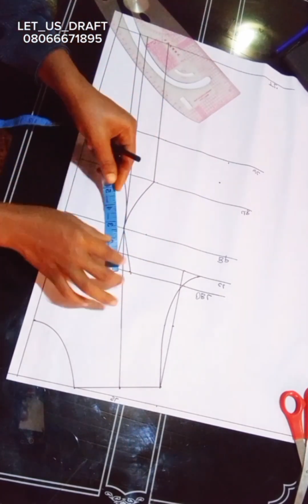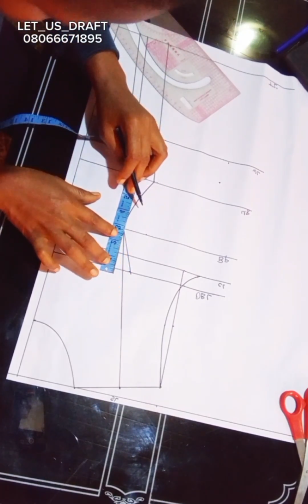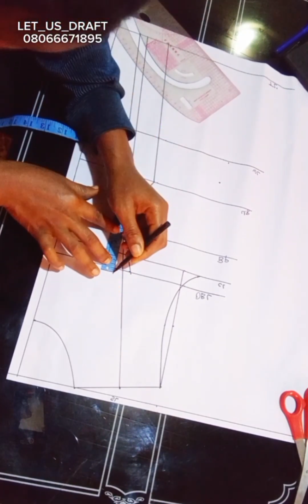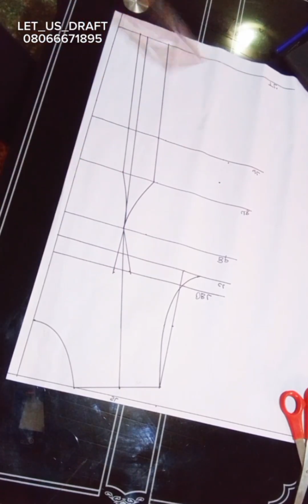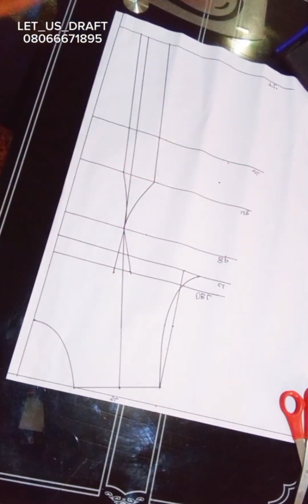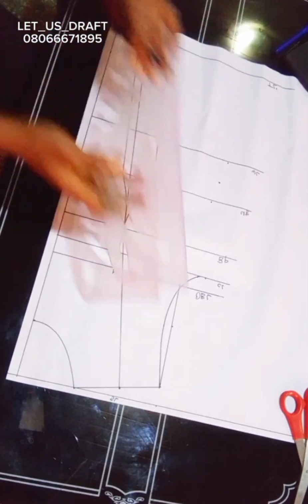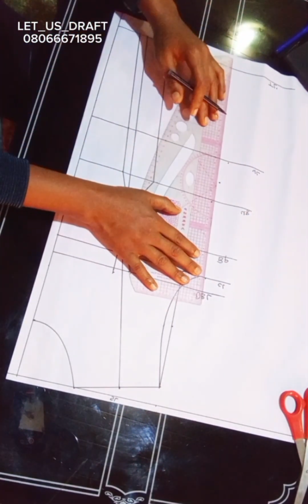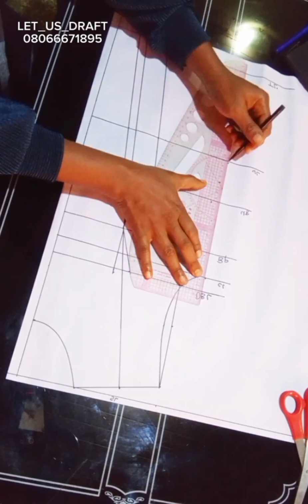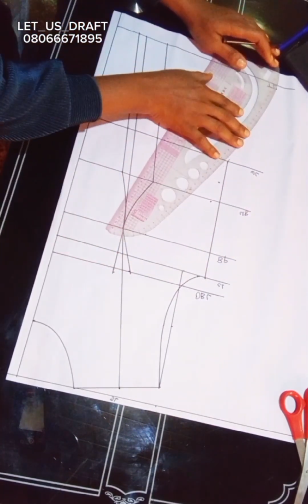So after marking that, I will try to mash up the dart leg. You know, sometimes the one at the center front is normally shortened. So after doing that, I will be replacing the dart in between the chest line. I will not be replacing the one at the over bust line, because that is what we'll be using to tighten up our over bust line. Okay, so after that, I will then connect the lines as seen.